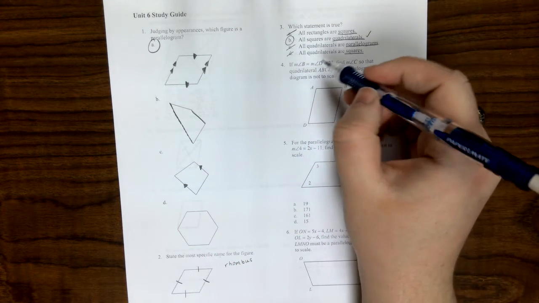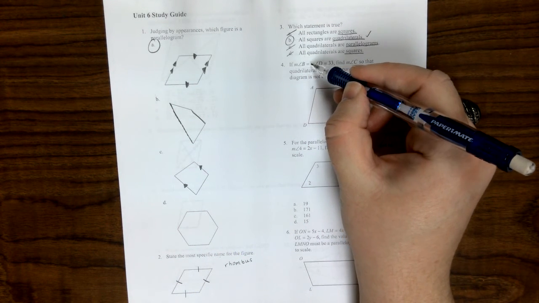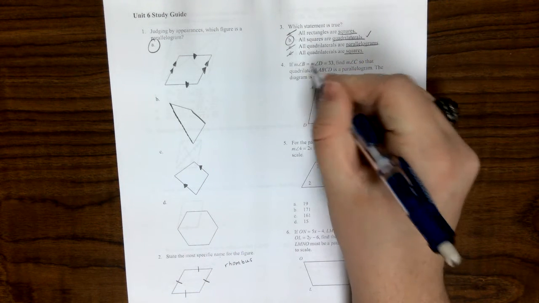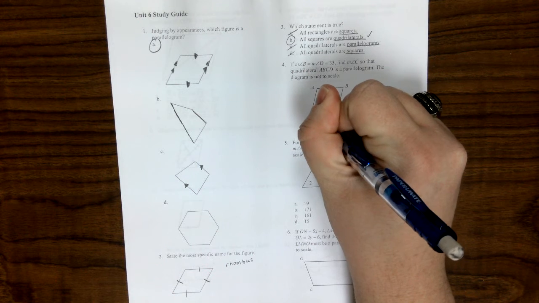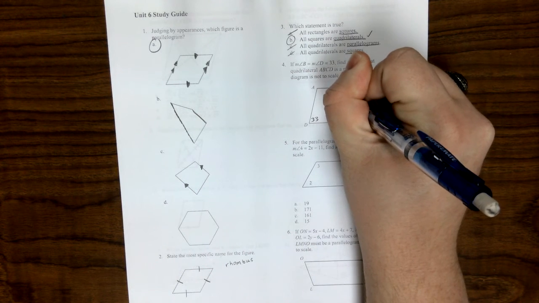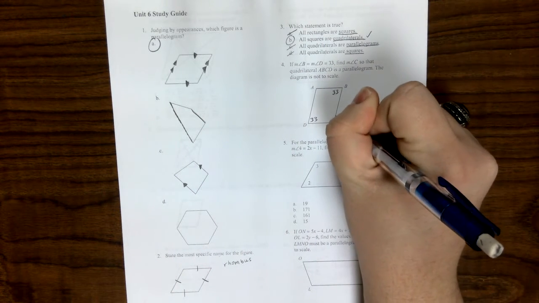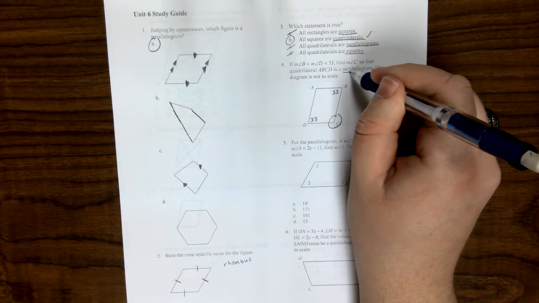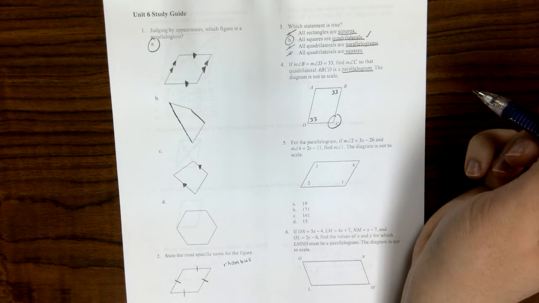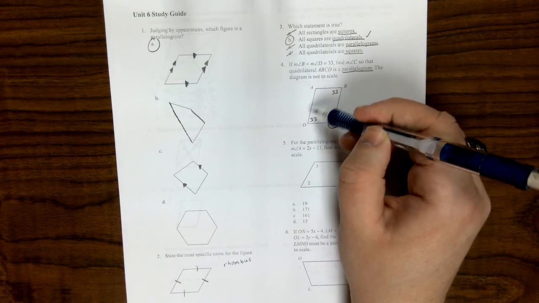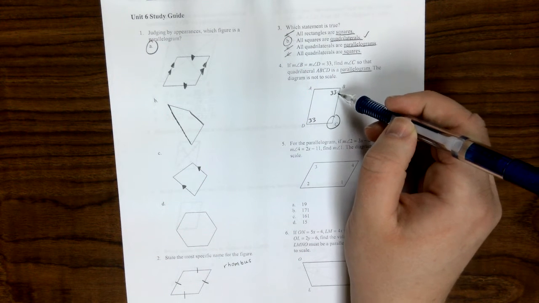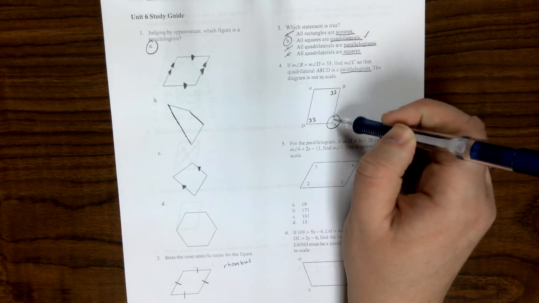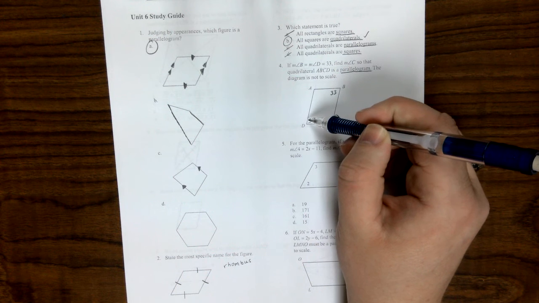All right. If the measure of angle B equals the measure of angle D equals 33, so that means both B and D are 33. So I'm going to go mark that. What is C? We want to find C so that we get a parallelogram. Okay. If this is going to be a parallelogram, notice that C is on the same side of the parallelogram as both B and D.